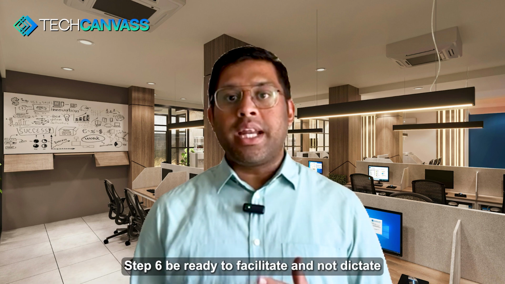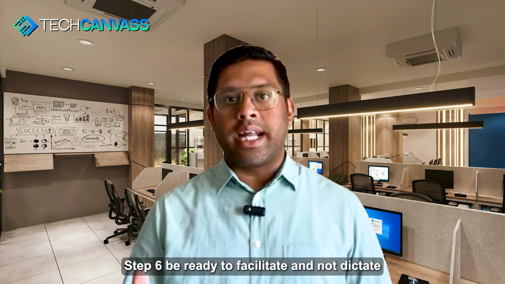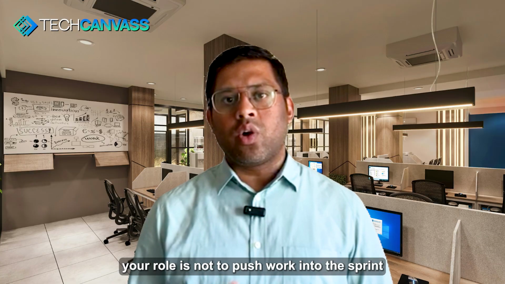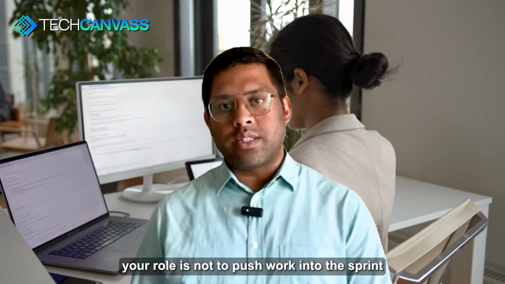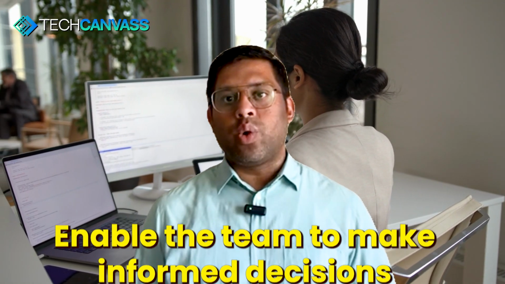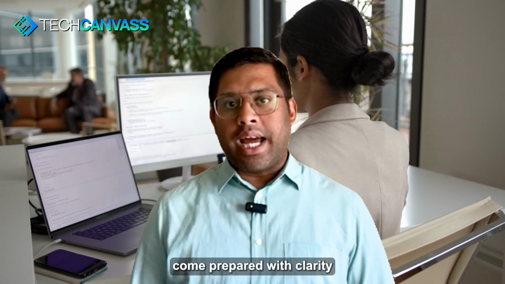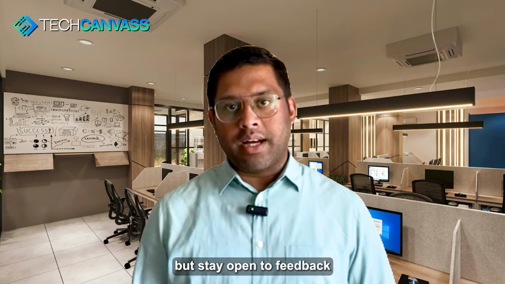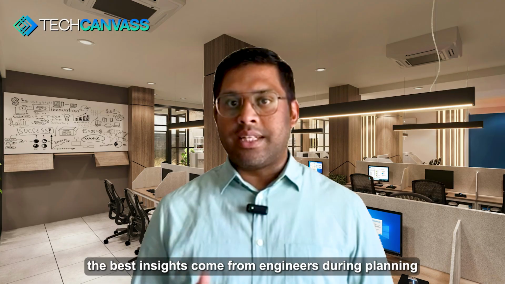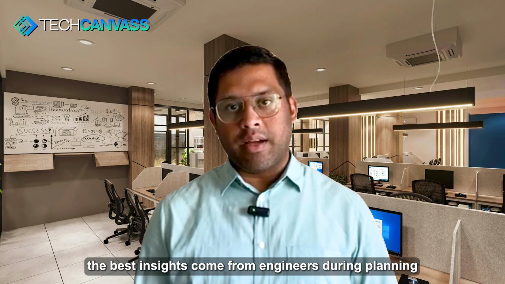Step 6. Be ready to facilitate and not dictate. As a product owner, your role is not to push work into the sprint. Your role is to enable the team to make informed decisions. Come prepared with clarity, but stay open to feedback. Sometimes the best insights come from engineers during planning.